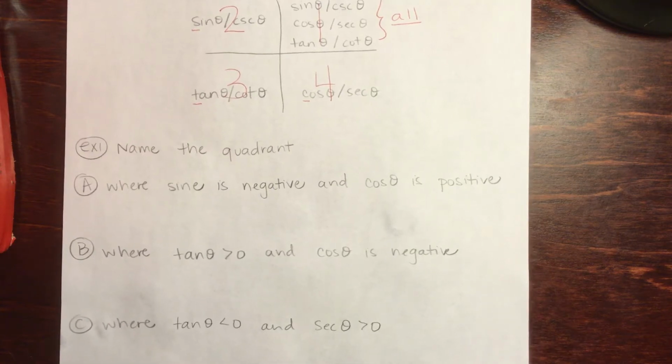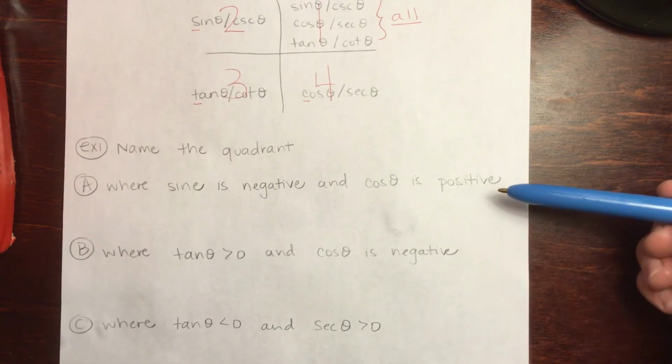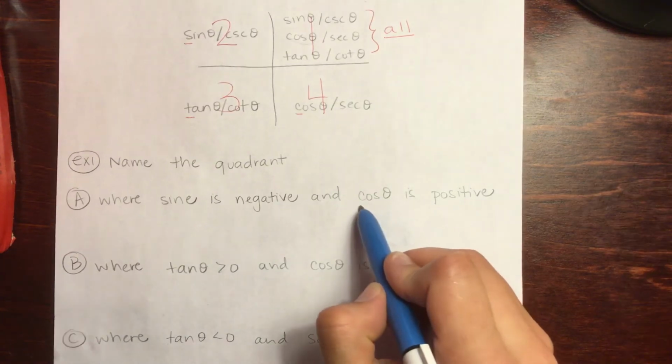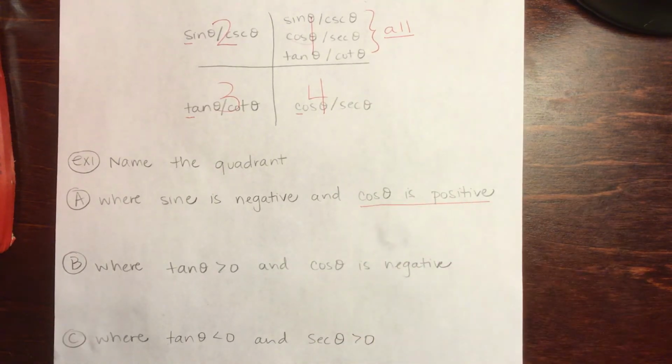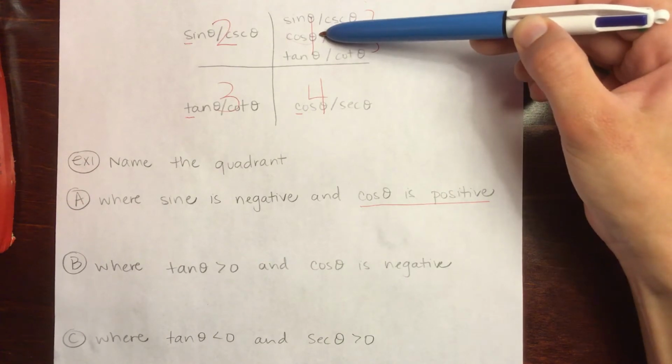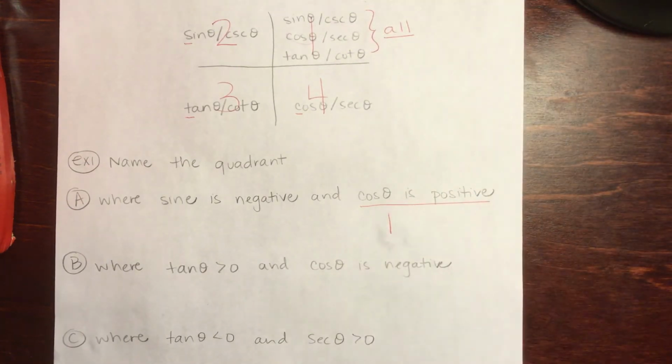So let's name the quadrant. Name the quadrant where sine is negative and cosine is positive. Let's talk about this part here first to help us narrow down our two quadrants. So all students take calculus. In the first quadrant, all of them are positive. Cosine's right here. So in the first quadrant, cosine is positive.